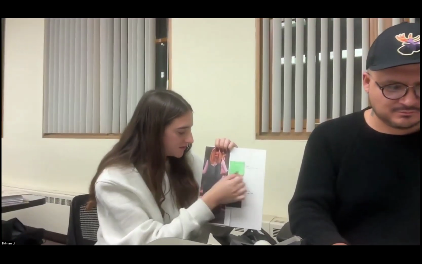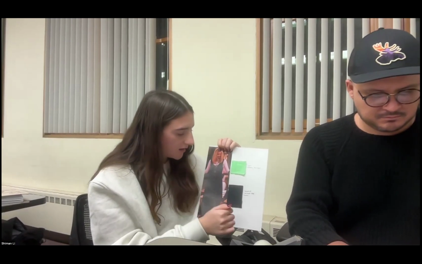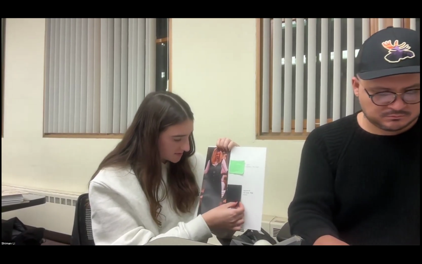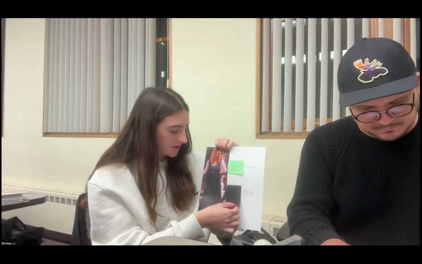So I picked this one for her long sleeve top because it's soft and stretchy, just like how it sits tighter on her skin. And then I chose this one for the dress because it's a bit more structured and there's not much drape. So it's a little bit heavier and a thicker fabric. Good, good.